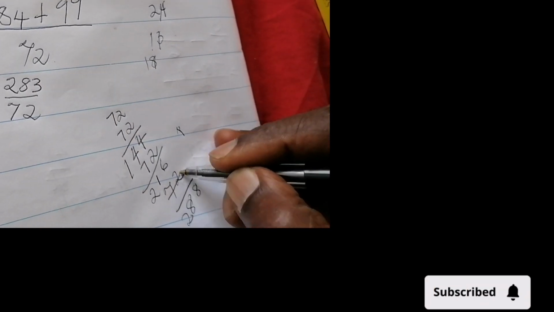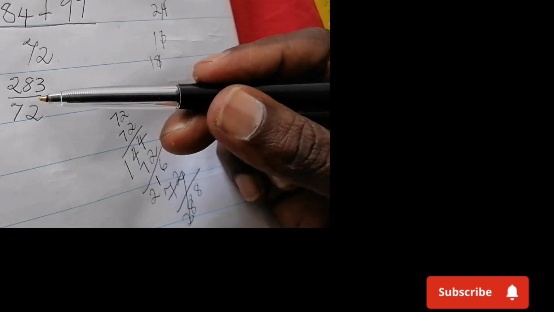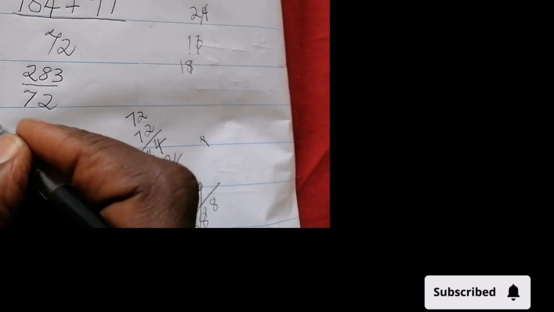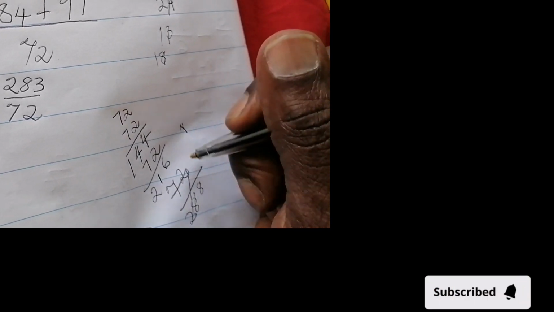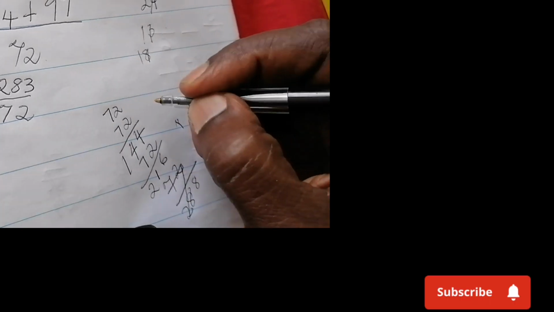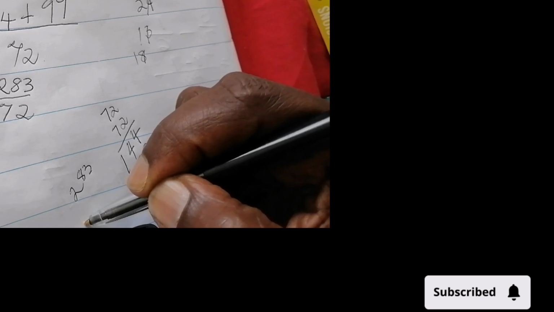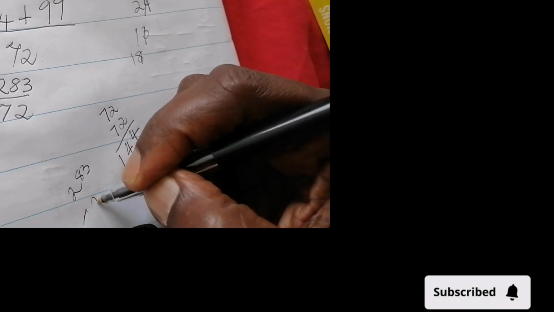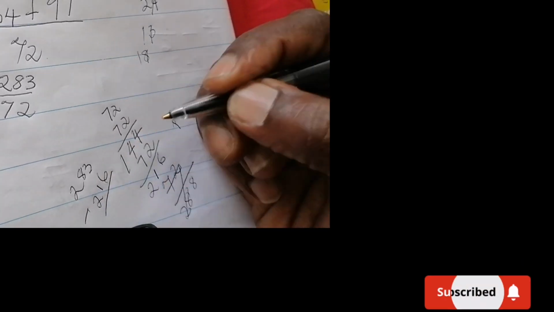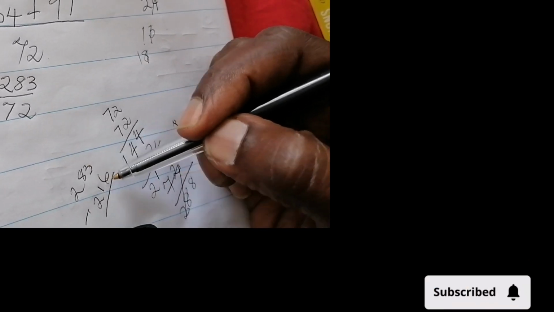So which means that 72 goes 3 times into 283. So 3 times, and let's see now, let's do it like this. 283 less 216, which is 3 minus 6.